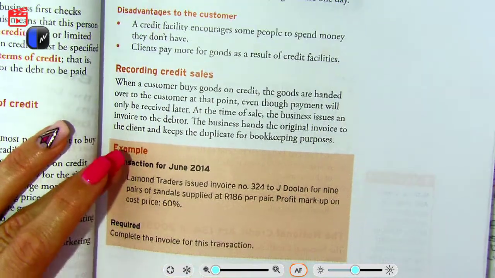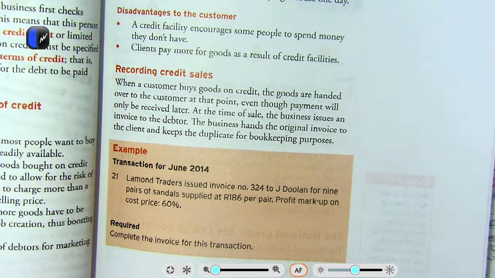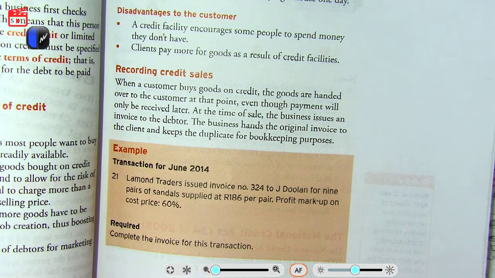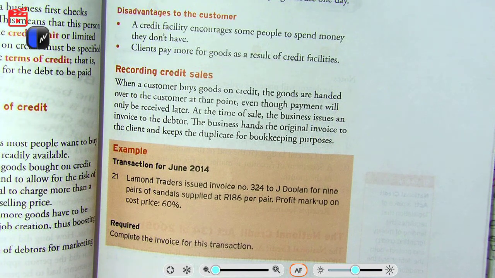Good day, grade nines. This is topic 7, lesson 4. I'm on page 67 in your textbooks. Today we are going to be looking at how to record a credit sale.